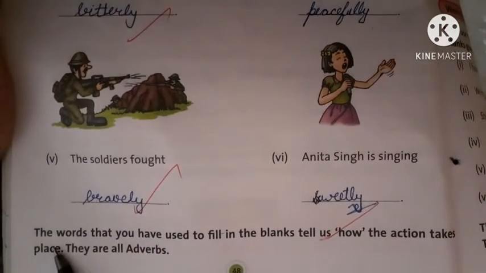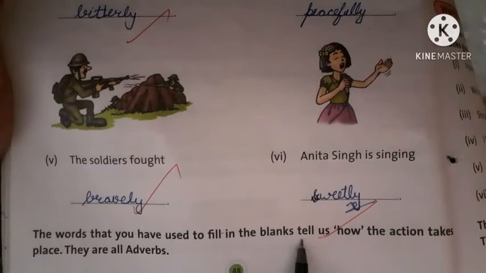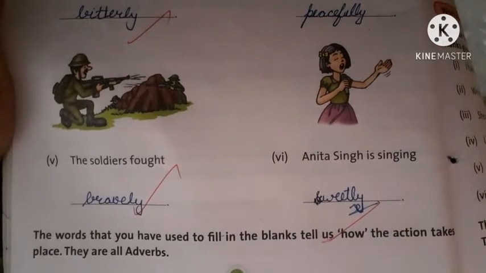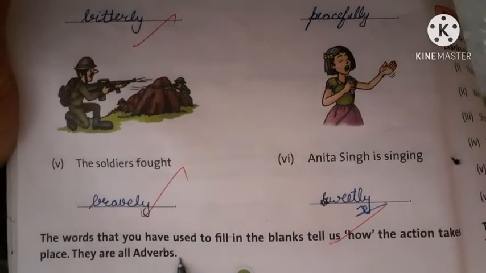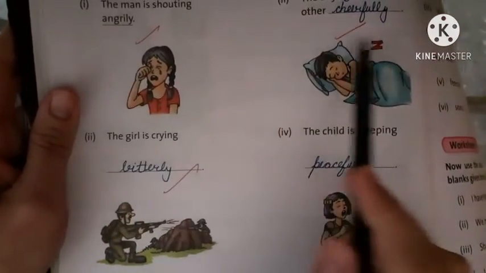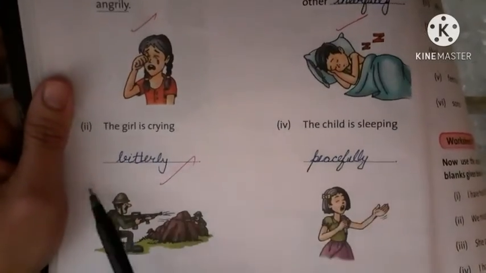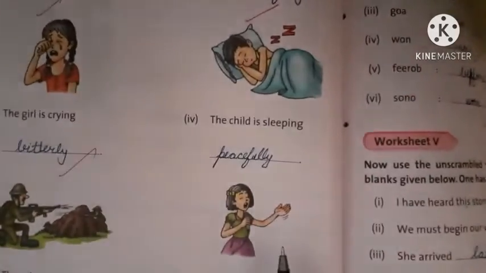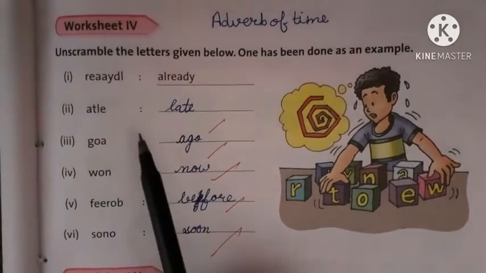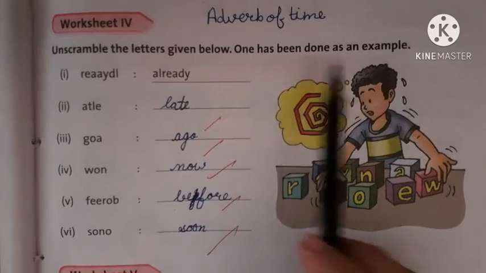Yes, the words you have used to fill in the blanks tell us how the action takes place. They are all adverbs. They are adverbs of manner. All these words, angrily, cheerfully, bitterly, peacefully, bravely, and sweetly, are adverbs of manner. Yes, move on to worksheet number 4. Adverbs of time.